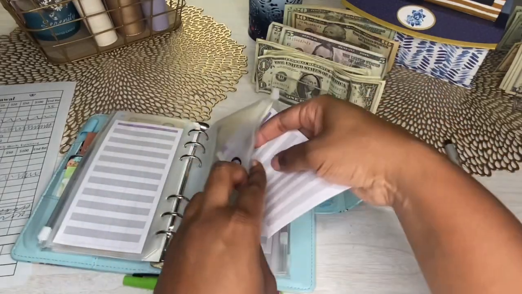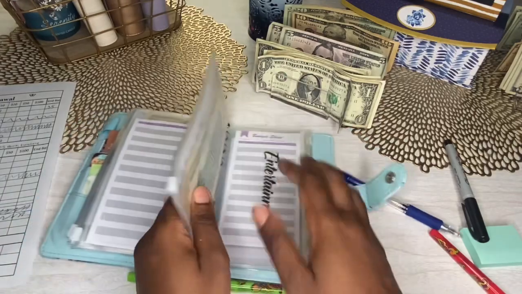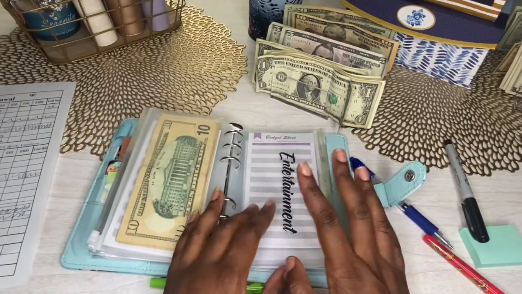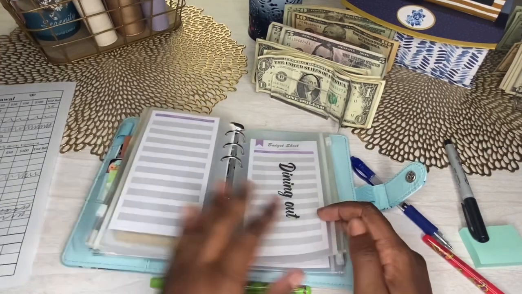This is just so I can look at it quickly and know how much I have left, and also I can keep track of the expenses and know how much I'm spending every month. That's a special case. So like I said, entertainment will get nothing, so we're just gonna go ahead and skip right over that, unfortunately.